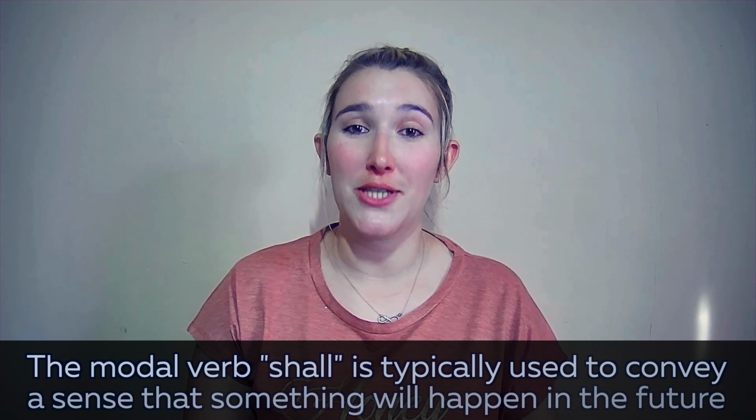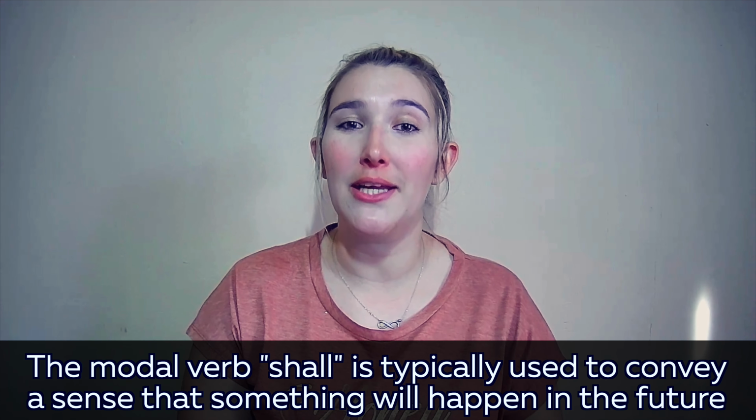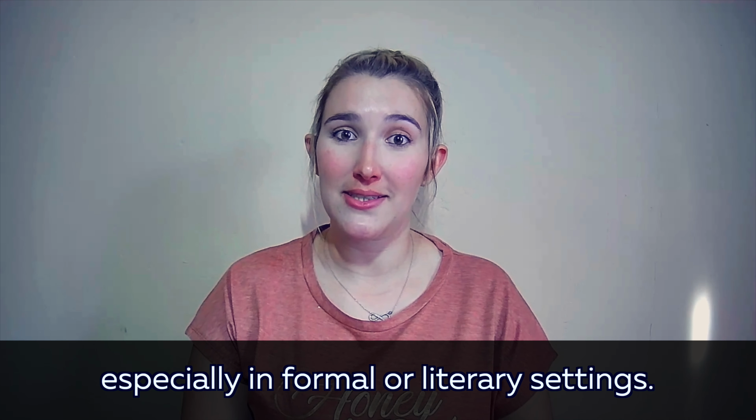Shall. The modal verb shall is typically used to convey a sense that something will happen in the future, especially in formal or literary settings. It is commonly employed to express a level of obligation or duty, as well as to make predictions or promises. Its usage can often be seen in legal documents or government official communications, where precise language is needed for clarity and accuracy.